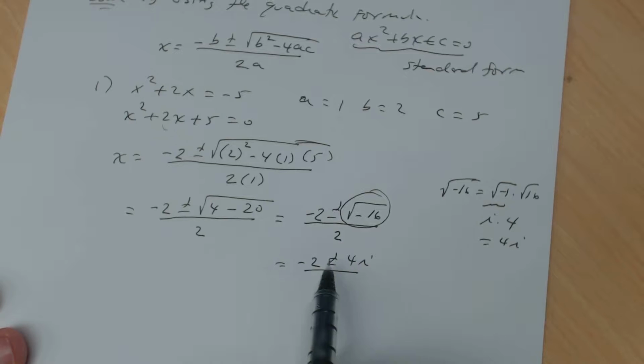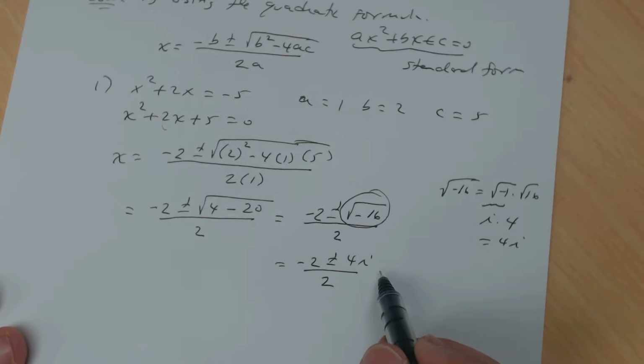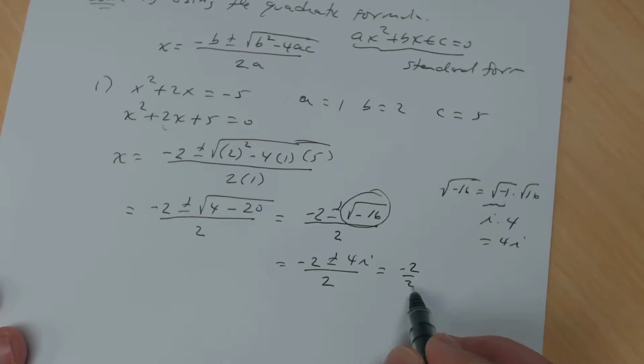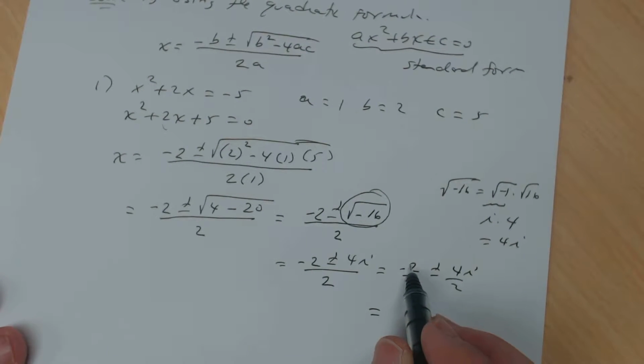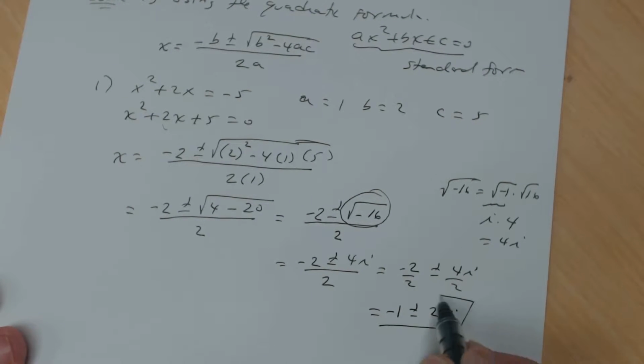We can leave it in compact form, but let's go ahead and simplify this. You'll notice that all of these numbers are divisible by 2. So you can write this as two fractions. I get negative 2 over 2 plus or minus 4i over 2. Negative 2 over 2 is negative 1, plus or minus 4 over 2 is 2, so 2i. And so there's your answer.